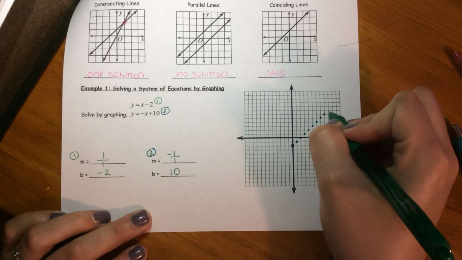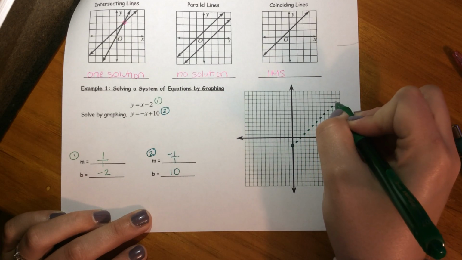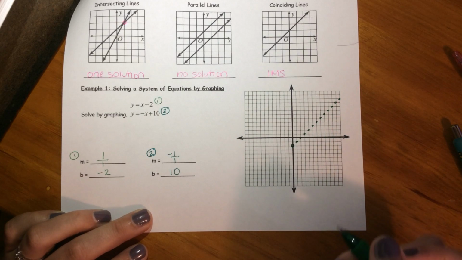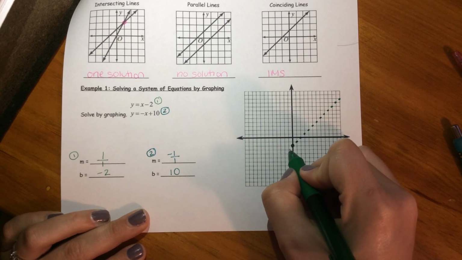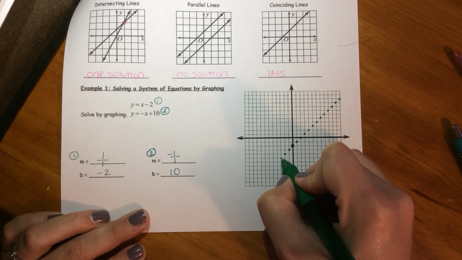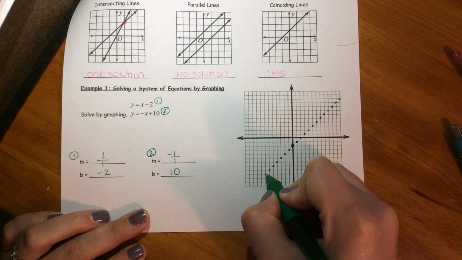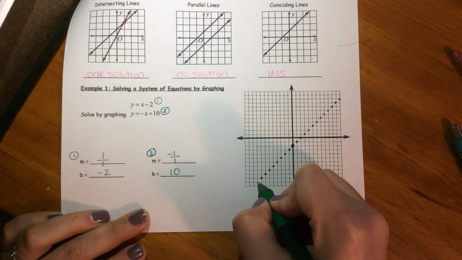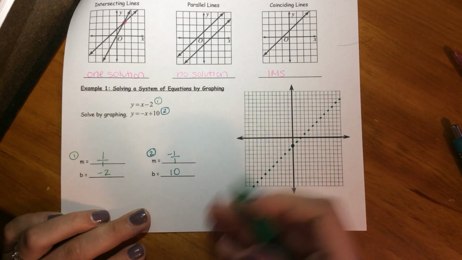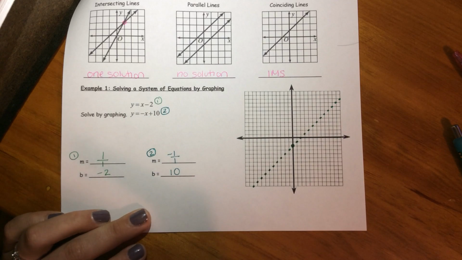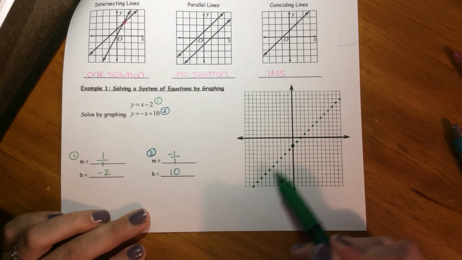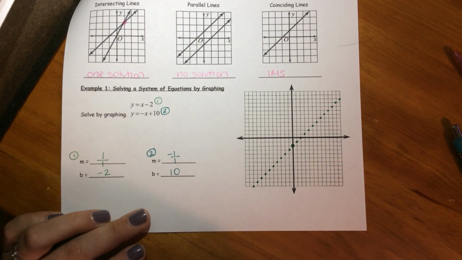And this is why I always say put as many points as you possibly can on your graph, so that way we have an accurate graph. And this is when it comes into play. This is why it's important, because our two lines are going to intersect. We hope at one of these points, and we don't know which one. So if we're not careful and specific with our line, then we don't have an accurate point as to where they're going to intersect.